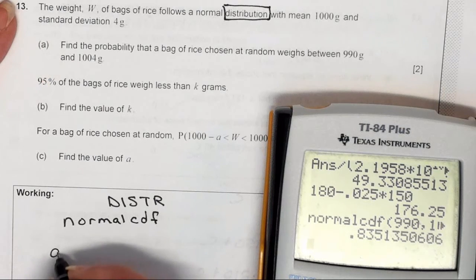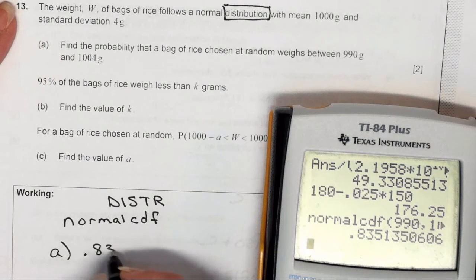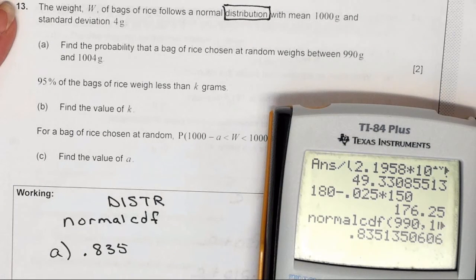So I would have written down for my answer 0.835. B and C were the ones missed a lot, because it's not so easy. I'm telling you, 12, 13, 14, and 15 are usually the ones people never even get to. These are really the ones deciding between the 6s and the 7s, because most people don't get here.